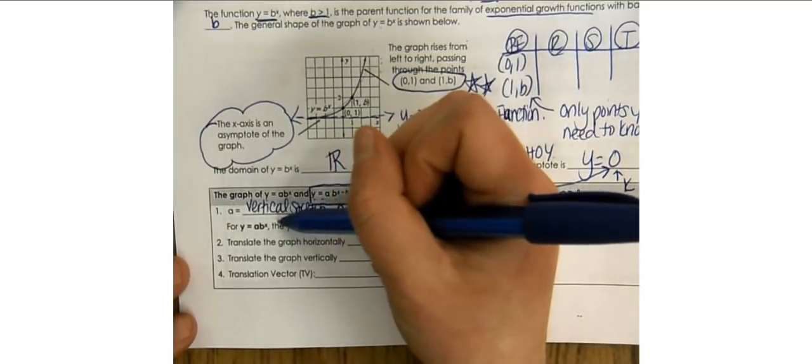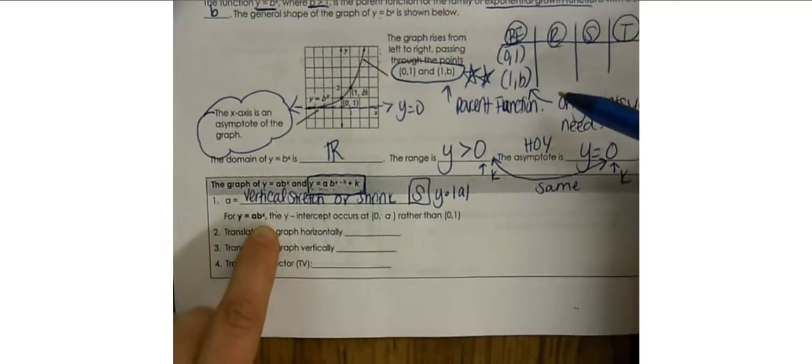Now, please note that for y equals a times b to the x, notice that your h value and your k value are 0. The y-intercept occurs at (0, a) instead of (0, 1). So please just know that your y-intercept will be at (0, a).